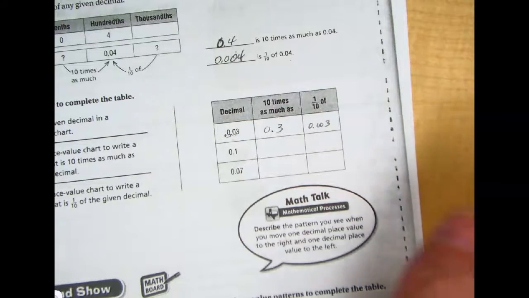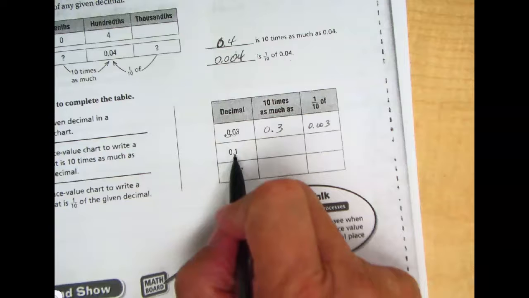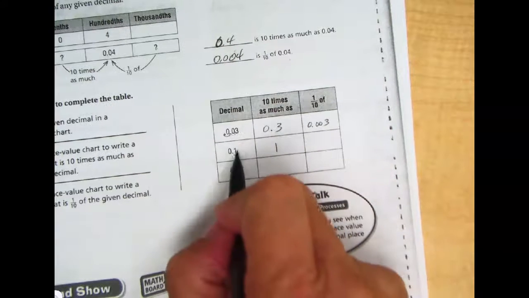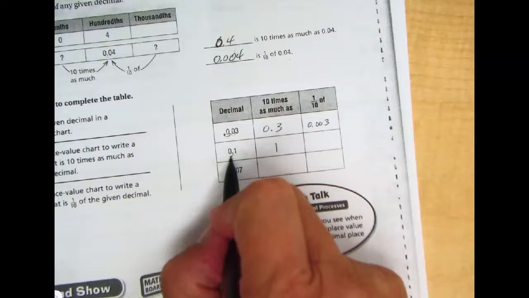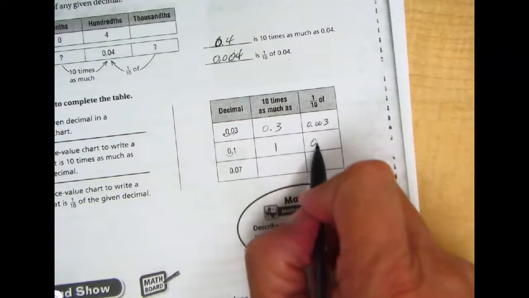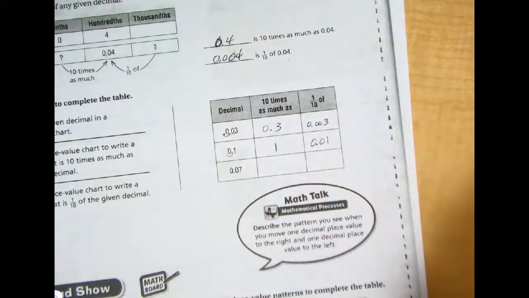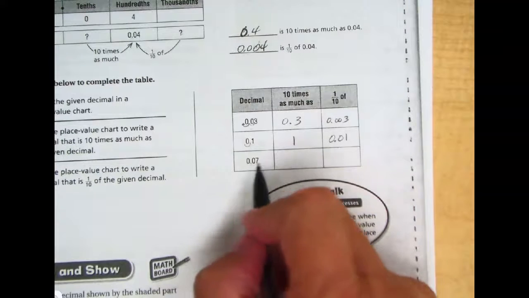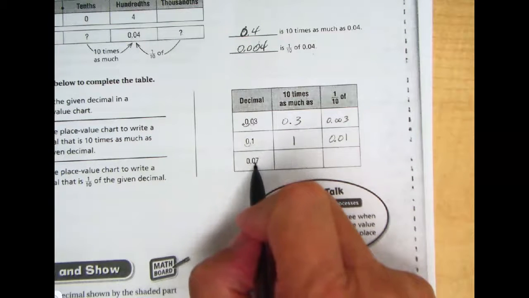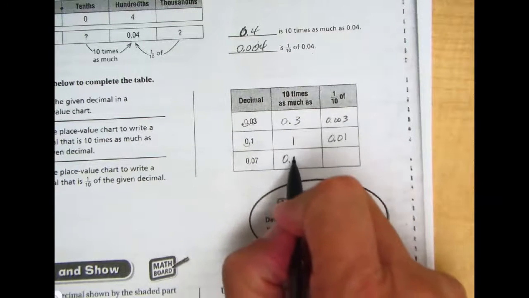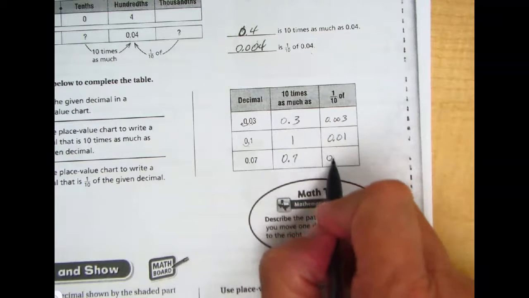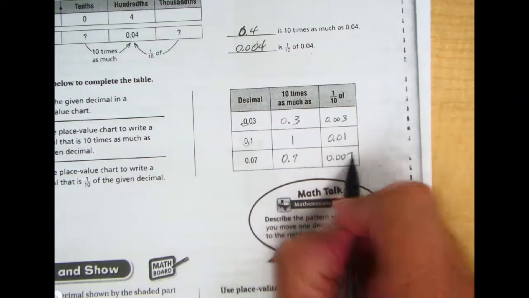3,000ths. Okay, so 1/10, you multiply that times 10, it becomes 1. 1/10 of that means you move it to the left, it becomes 100th. Okay, 700ths, move it one place to the right because that's 10 times as much, would be 7/10. And 1/10 of that, you move it to the left, becomes 7,000ths.